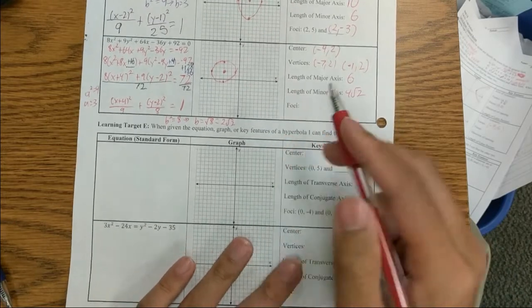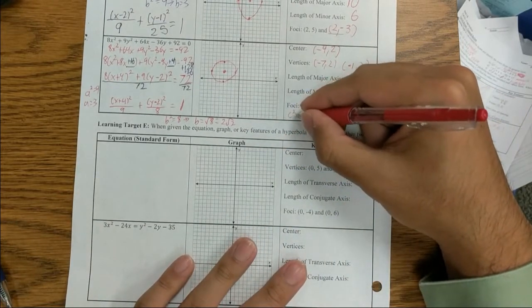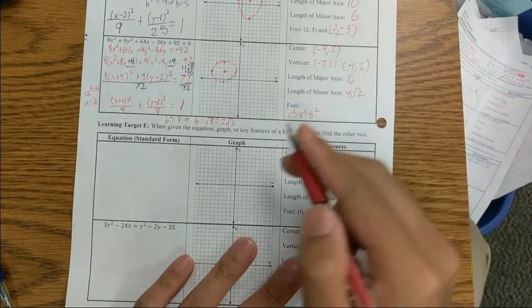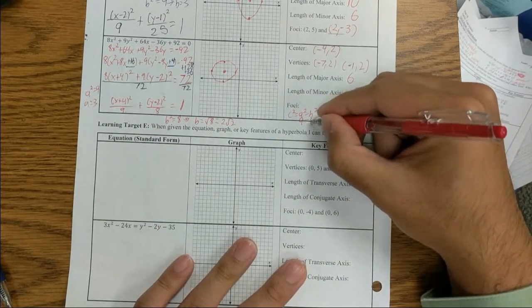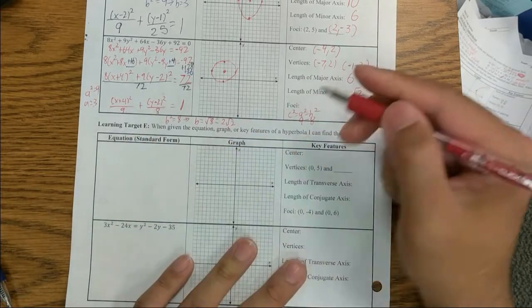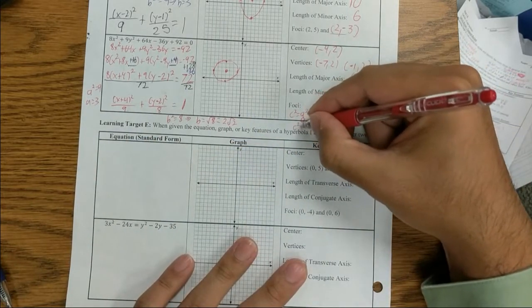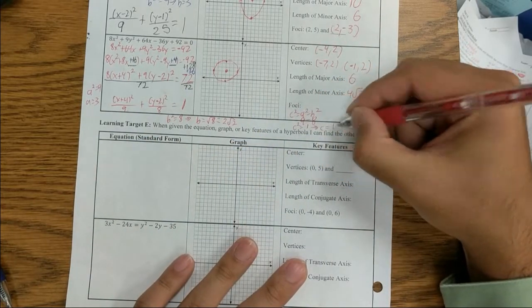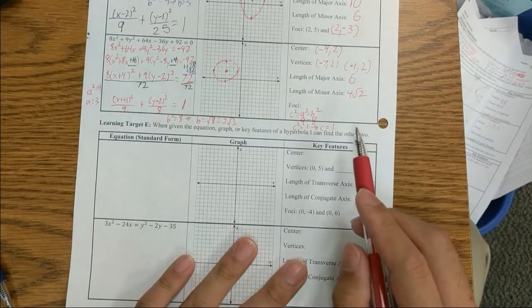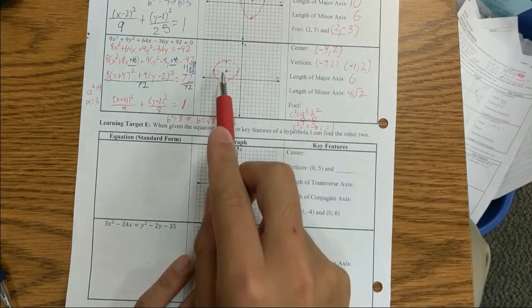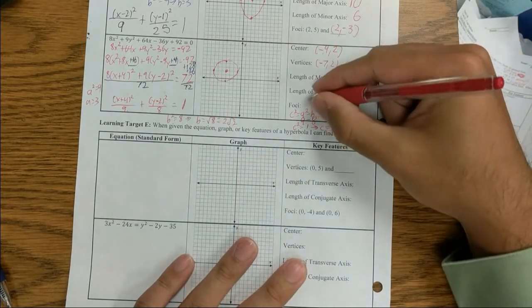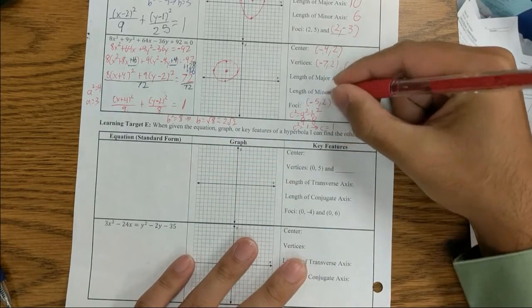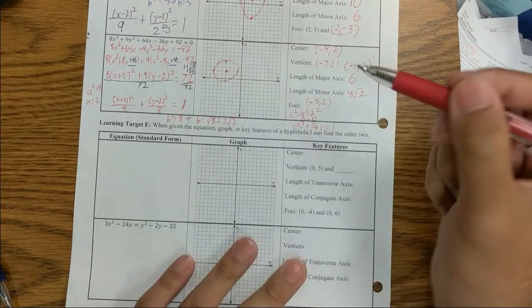And to get the foci, we'll use the equation that c squared equals a squared minus b squared. a squared is 9, b squared is 8. So then 9 minus 8 is simply 1. c squared equals 1, meaning c is also 1. So from the center, I go left 1 unit to hit a focus, and I also go right 1 unit to hit a focus.